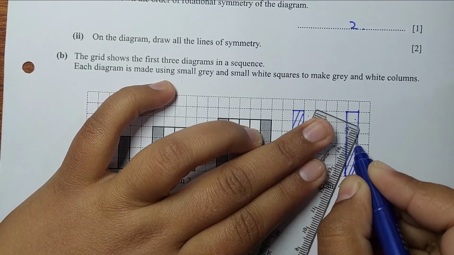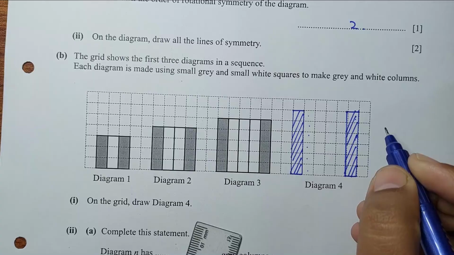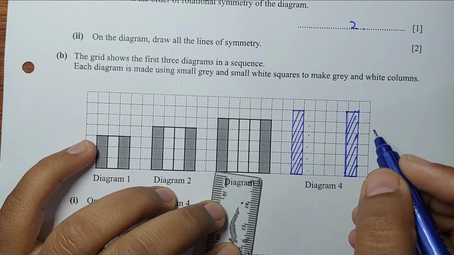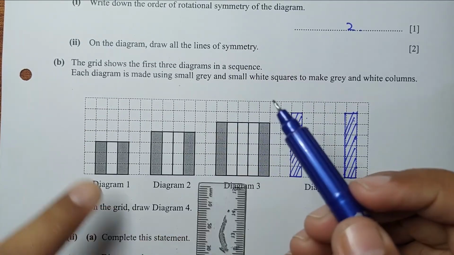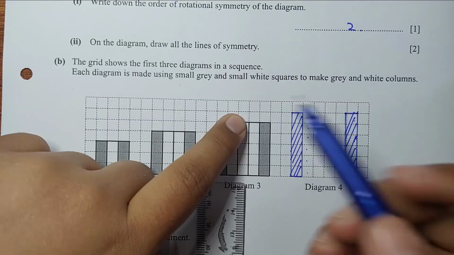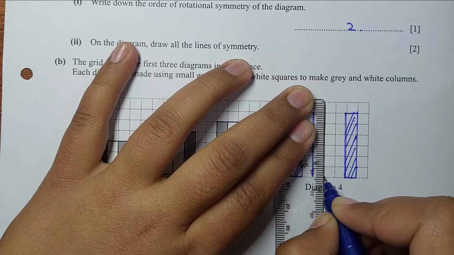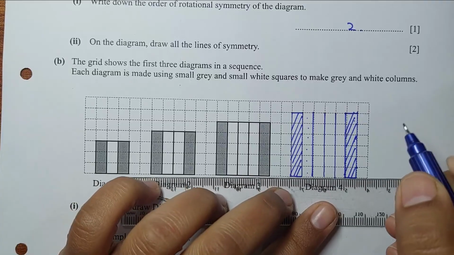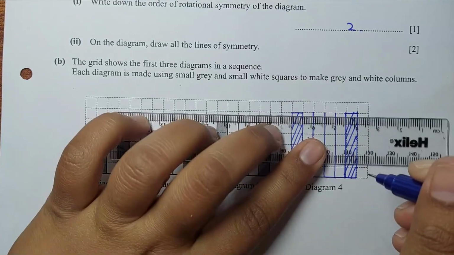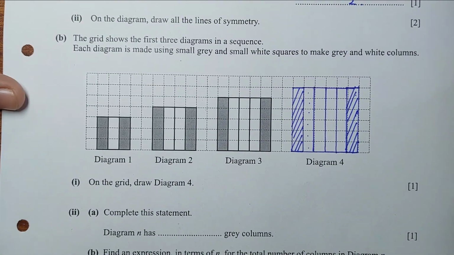Consider that it's a gray one. And the middle lines: there is no black line, so there is 1 line, 2 lines, now we have 3 black lines here. This is the complete diagram 4.